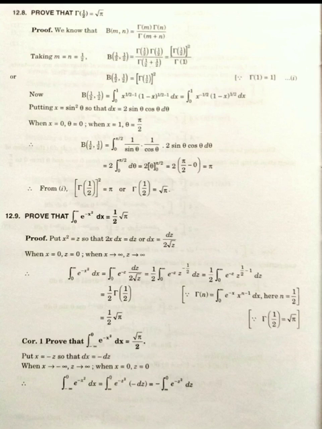The power 2 gets cancelled. The cos power is minus 1, the reciprocal, that is 1 divided by cos theta. The remaining part dx is 2 sine theta cos theta d theta. Okay, then sine theta cos theta gets cancelled. We get only the 2, which is a constant, take it outside.